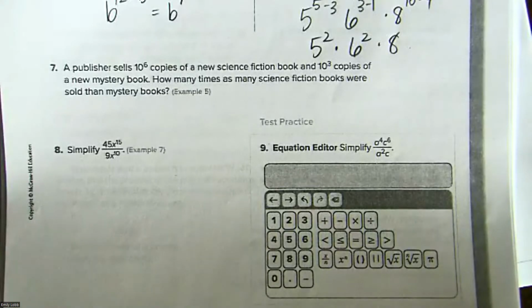Number 7, it says to refer back to example 5. The question is, a publisher sells 10 to the 6 copies of a new science fiction book and 10 to the 3rd power copies of a new mystery book. How many times as many science fiction books were sold than mystery books? Remember that how many times tells us we have to divide to see how many times 10 to the 3rd will go into 10 to the 6th.